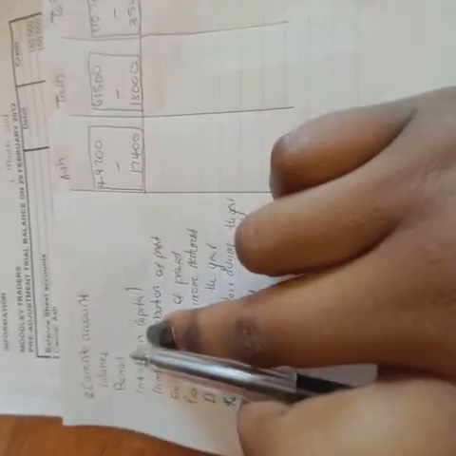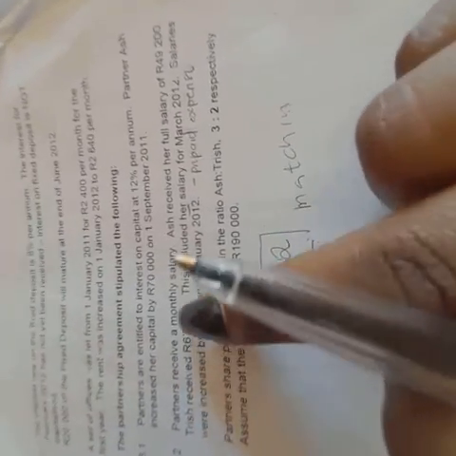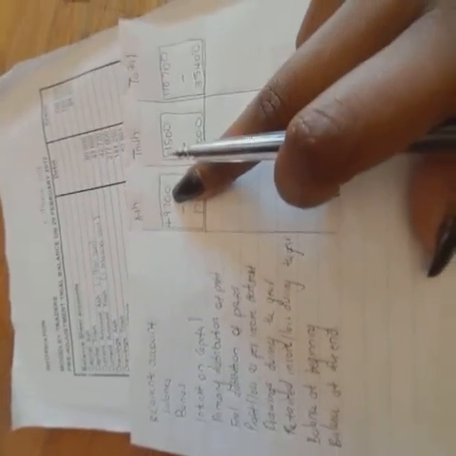salary, bonus, and interest, and all of that. So let's start with the salaries. For us to know how much each partner is getting, we need to read the additional information. According to this additional information, the partners receive a monthly salary. Ash received her full salary of 49,200. Since this is a full 12-month salary, you are going to write it here, to say Ash received her full 12-month salary of 49,200.